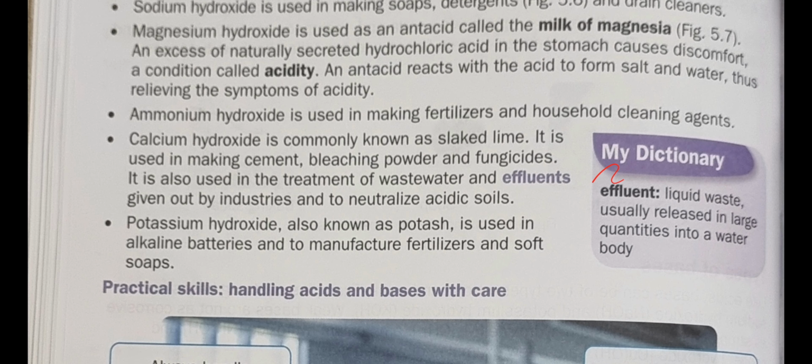What is effluent? Effluent is a liquid waste usually released in large quantities into a water body, given out by industries, and in neutralizing acidic soil. Potassium hydroxide, also known as potash, is used in alkaline batteries and to manufacture fertilizer and soft soap.